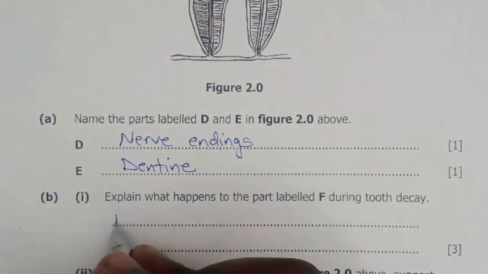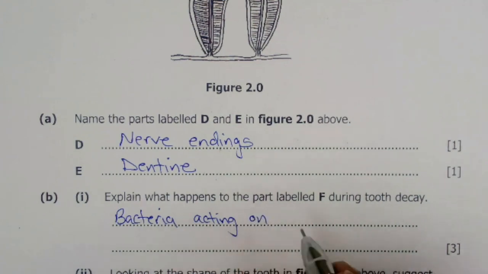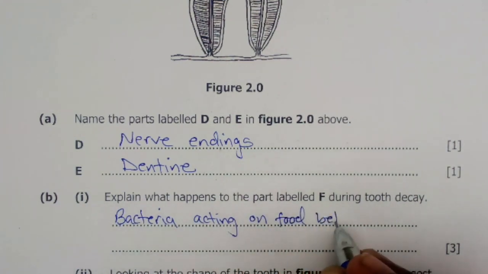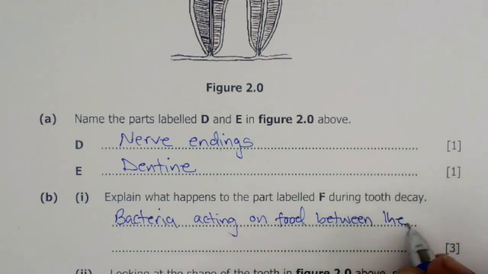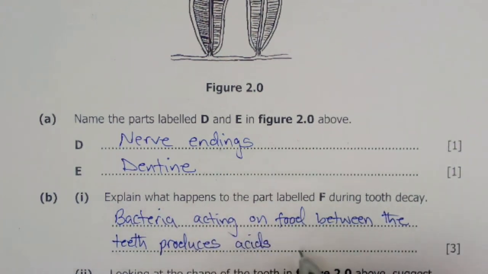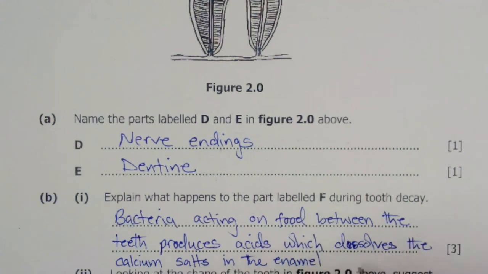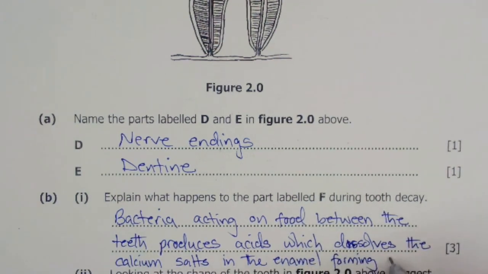We are saying bacteria acting on food between the teeth produces acids which dissolves the calcium salts in the enamel, forming cavities.